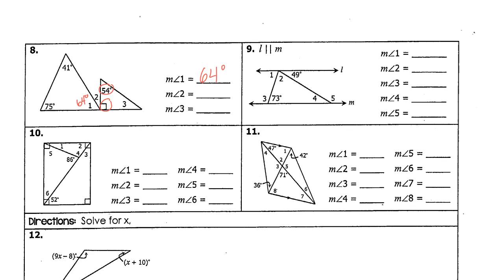And every time you can form a straight angle, that straight line, that's 180. Therefore, angle 1 plus angle 2 plus the 90 degrees, the whole thing is 180. So if you add 90 degrees plus the 64 degrees, take away from 180, you can find angle 2, which gives you 26 degrees.